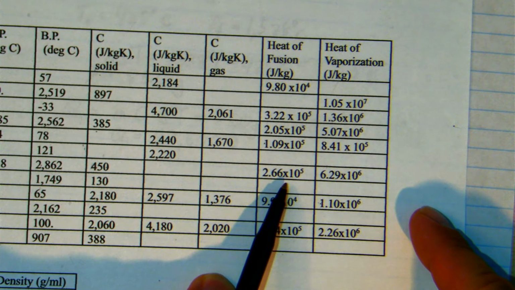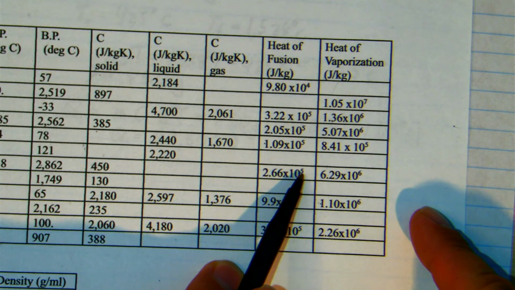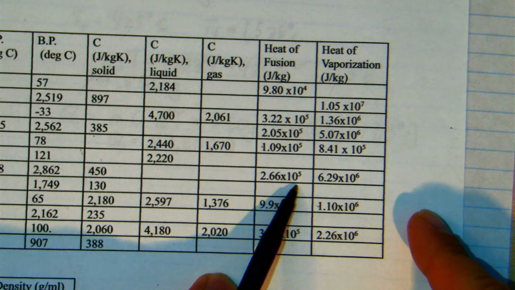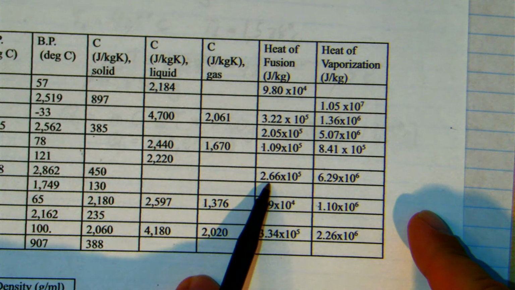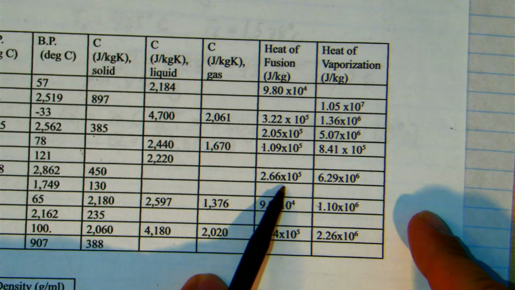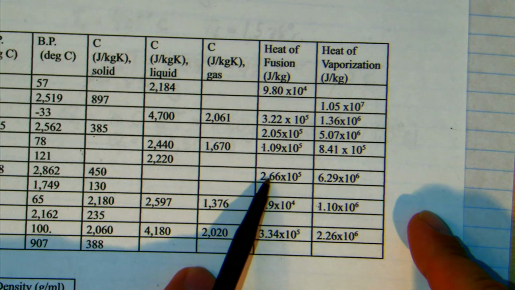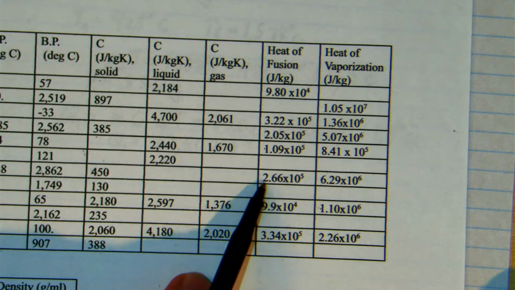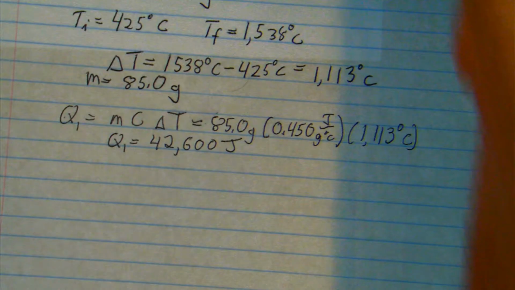There are 1,000 grams in a kilogram. So I should divide this number by 1,000. 1,000 is 10 to the third power. 10 to the fifth divided by 10 to the third is 10 to the second power. 10 to the second power is 100. If I multiply 2.66 times 100, I will be moving the decimal point 2 places to the right, and I get 266.